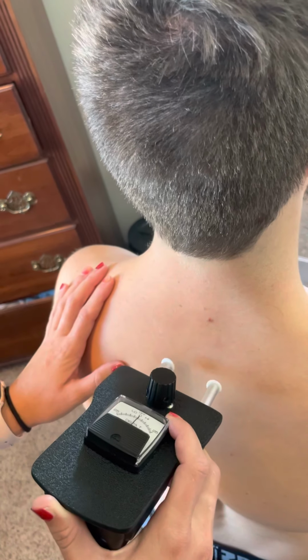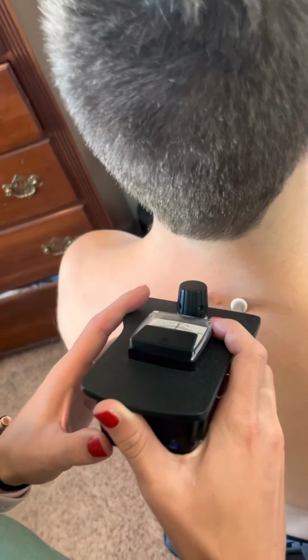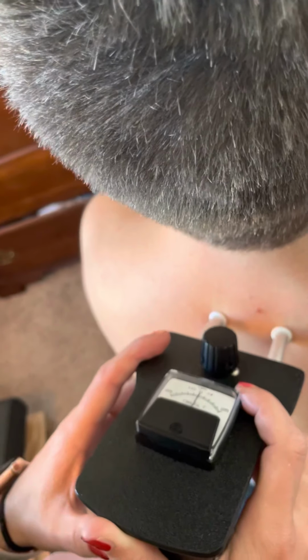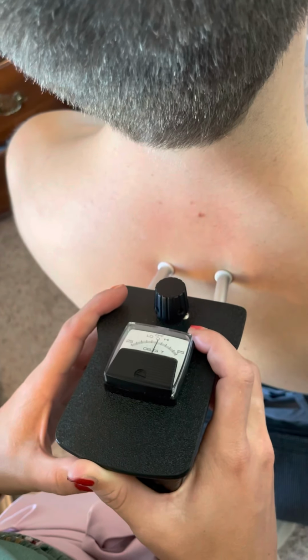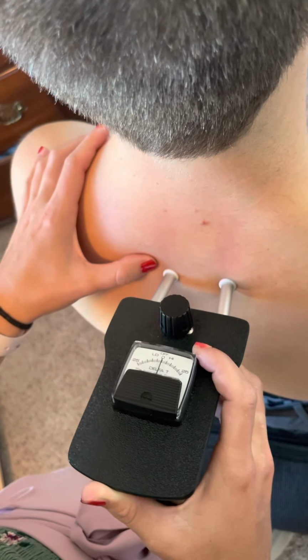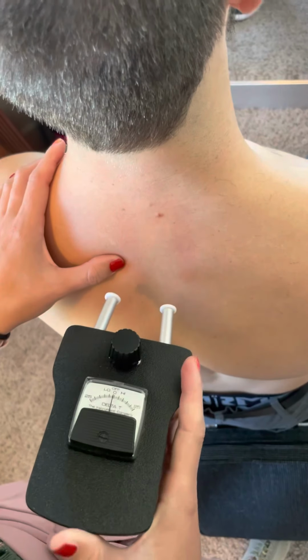It's not going to be that everybody is the same. You need to make sure it's per patient. So you want that scope to be completely parallel as you come down. And if I were to see a break right here, then I'm going to be thinking it'd probably be more T1, because I'm inferior to that spinous process.